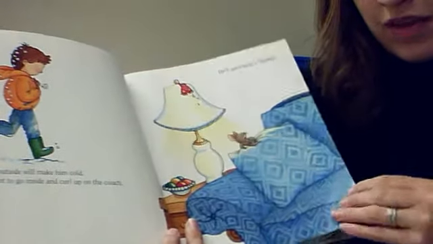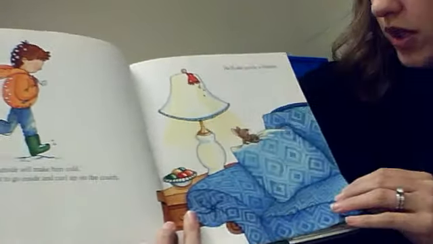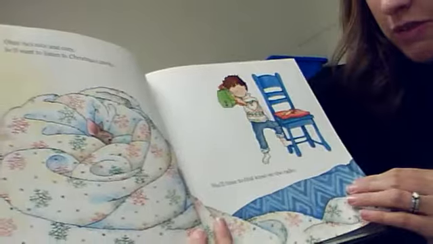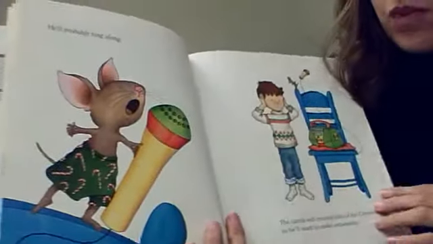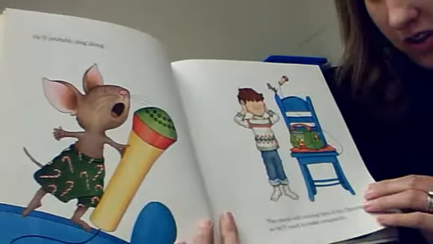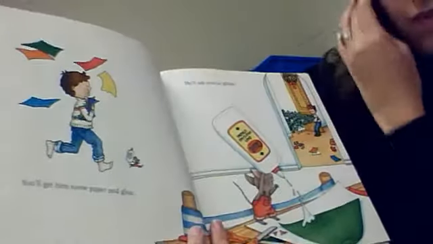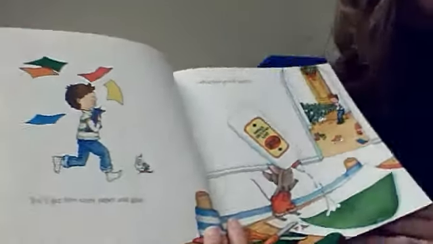Playing outside will make him cold. He'll want to go in and curl up on the couch. He'll ask you for a blanket. Once he's nice and cozy, he'll want to listen to Christmas carols. You'll have to find some on the radio. He'll probably sing along. The carols will remind him of his Christmas tree, so he'll want to make ornaments. We'll get him some paper and glue. He'll ask you for glitter.